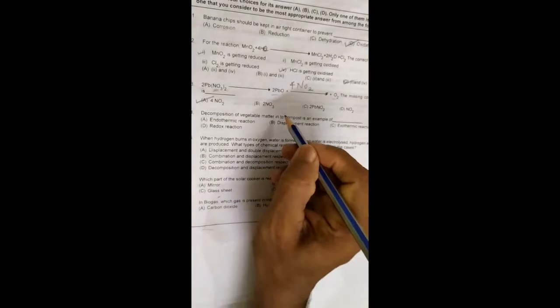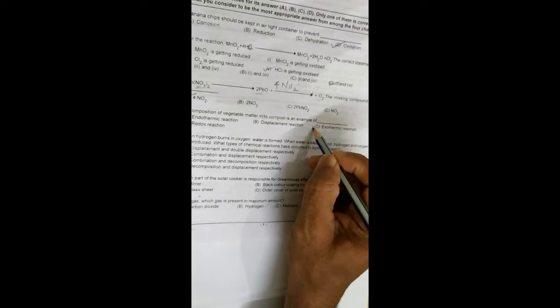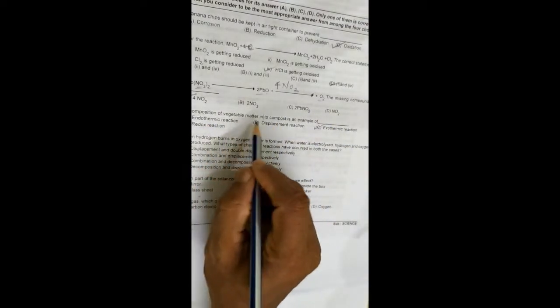Decomposition of the vegetable matter into compost. Here there is a gap given. Into the compost is an example of what? Is an example of exothermic reaction. So vegetable matter is getting into compost.